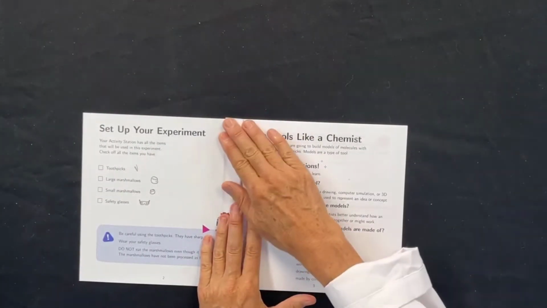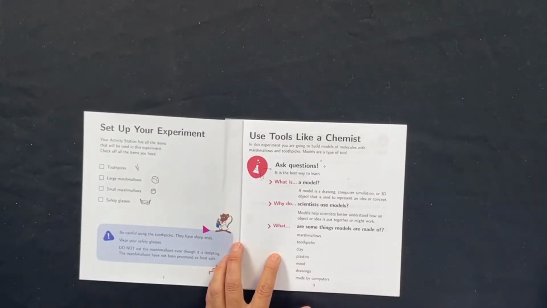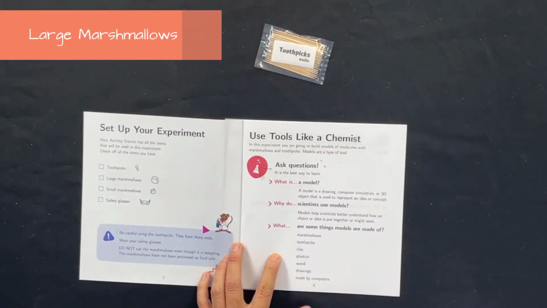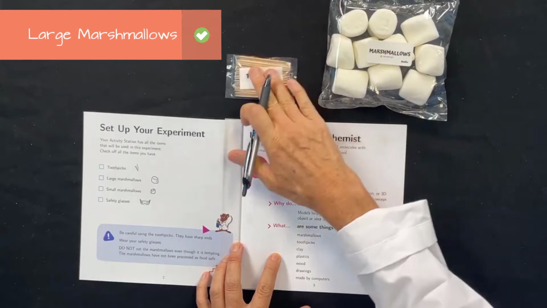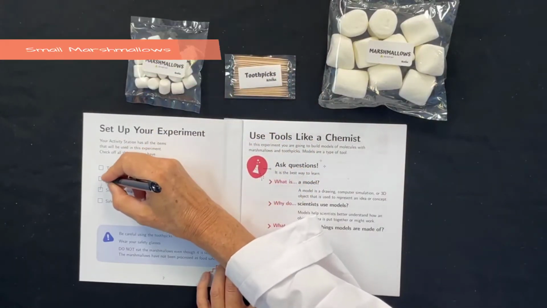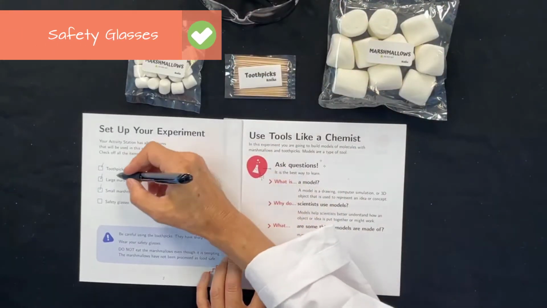So let's set up our experiment and make sure we have all the items we need. So you have your handy checklist here. Toothpicks, check. Large marshmallows, check. Small marshmallows, check. And safety glasses, check.